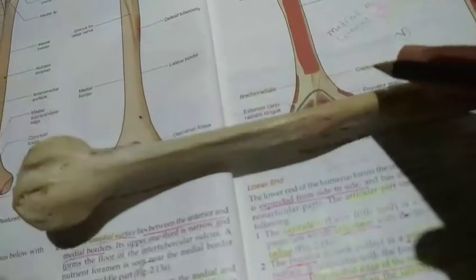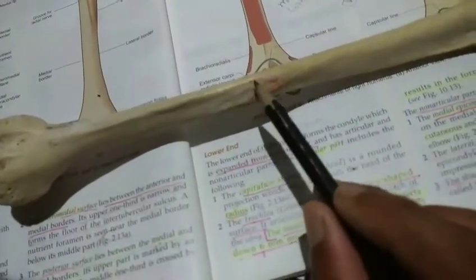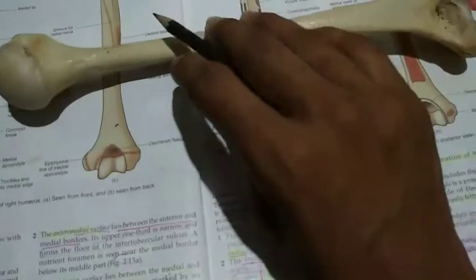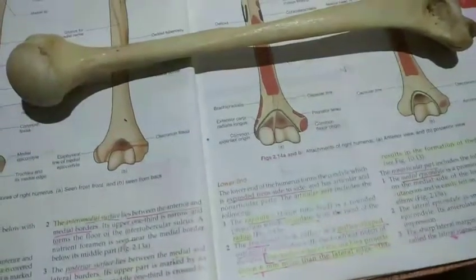Lateral surface, in between anterior border and lateral border. Posterior surface, in between lateral border and medial border.